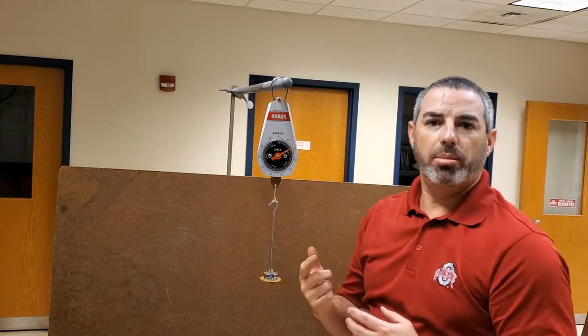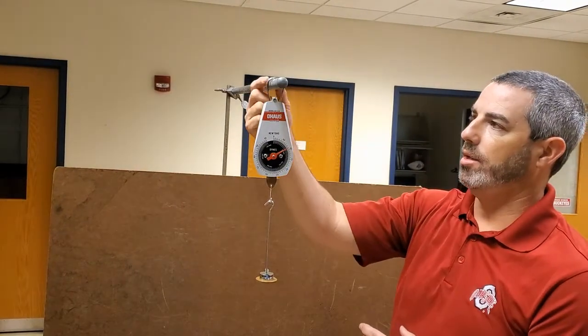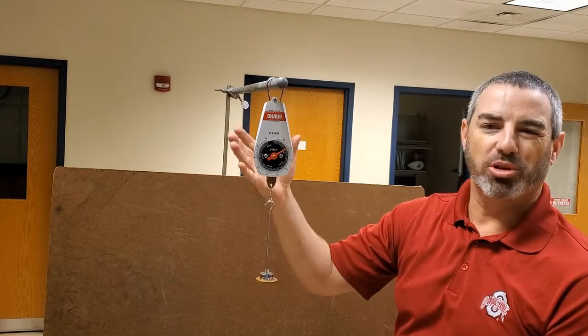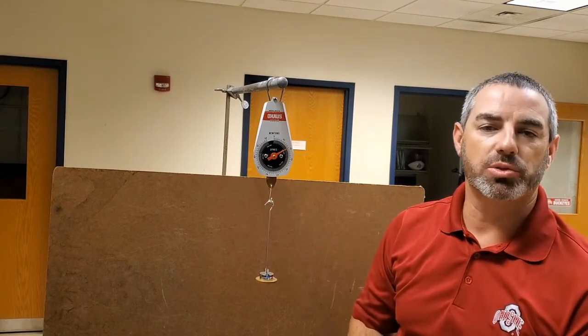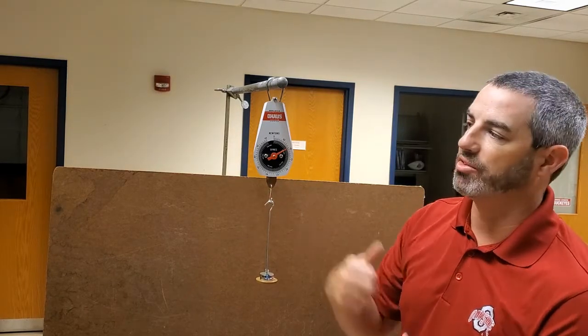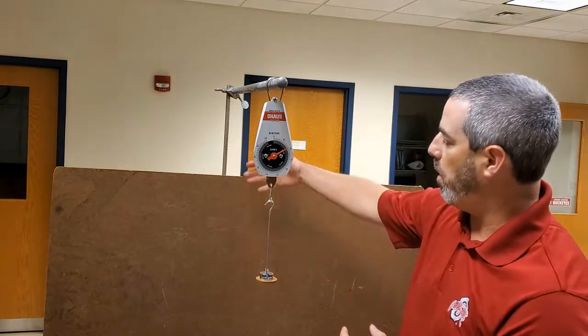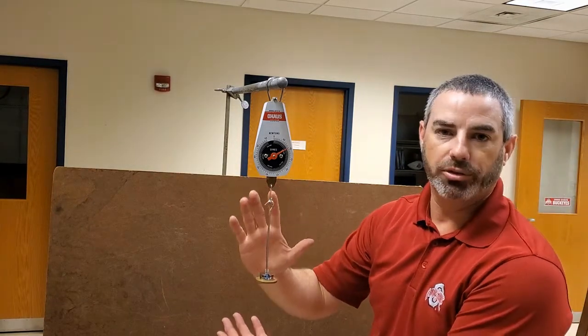Alright, so what I have set up here is a ring stand and a spring scale. Spring scale, same thing you'd find in a grocery store if you wanted to figure out how many pounds of apples you needed. Mine's just not calibrated in pounds, it's calibrated in newtons. And I've got a hanging weight, and I put the whiteboard up here so you have a better background so that you can see it.